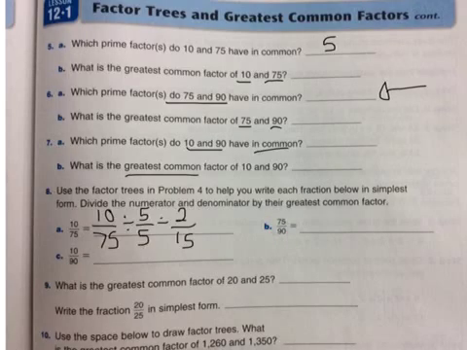As well as this fraction. For question 9, we're going to do the same exercise but simpler. What is the greatest common factor for 20 and 25? Well, they're both divisible by a number that, to give you a hint, is greater than 3. So which number is it?